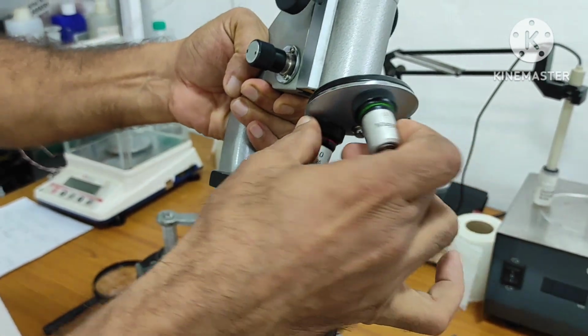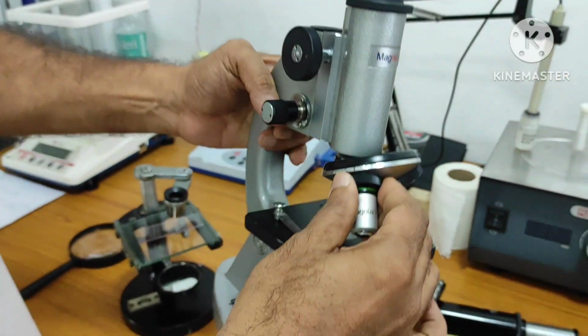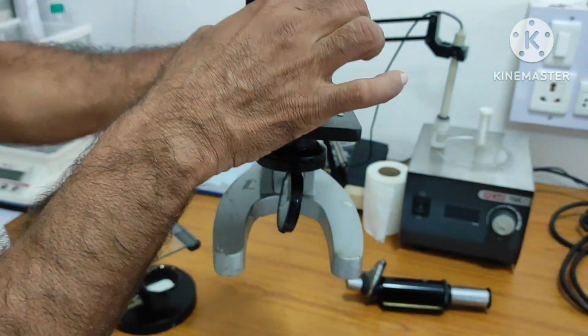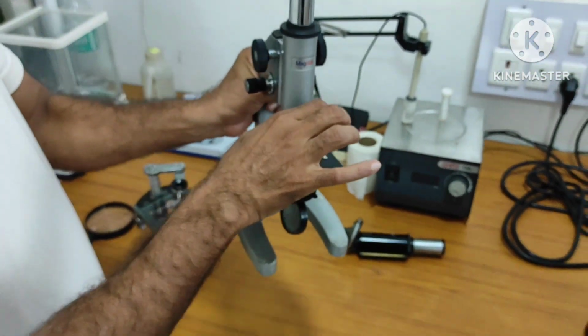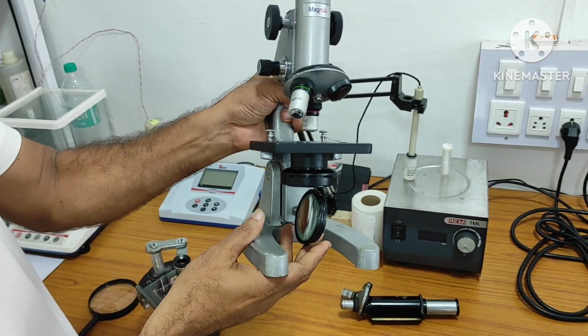Same way here, I think this is 20x, right? Even till 40x, right? 100x we can put on this nose. So it is called as nose piece for the objective lenses, right? So this is objective lens.